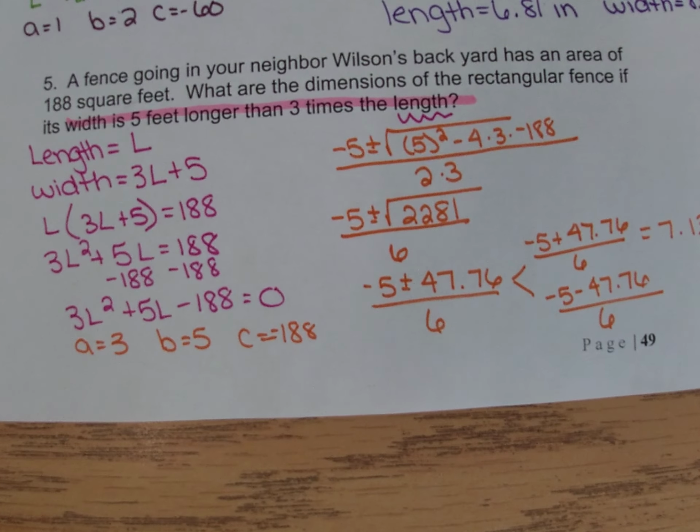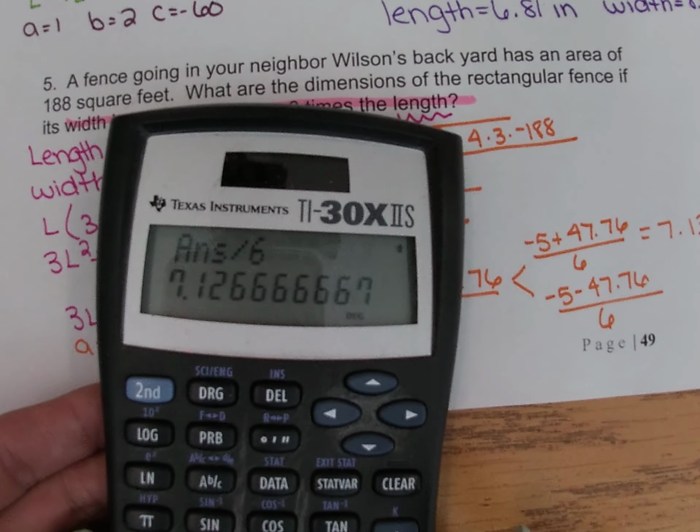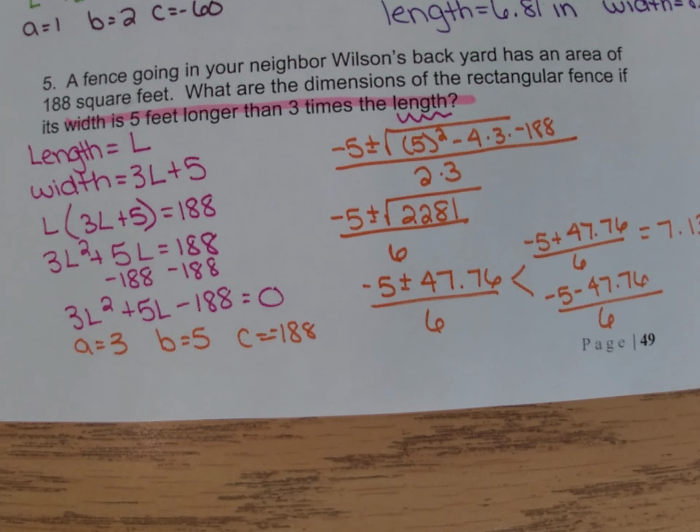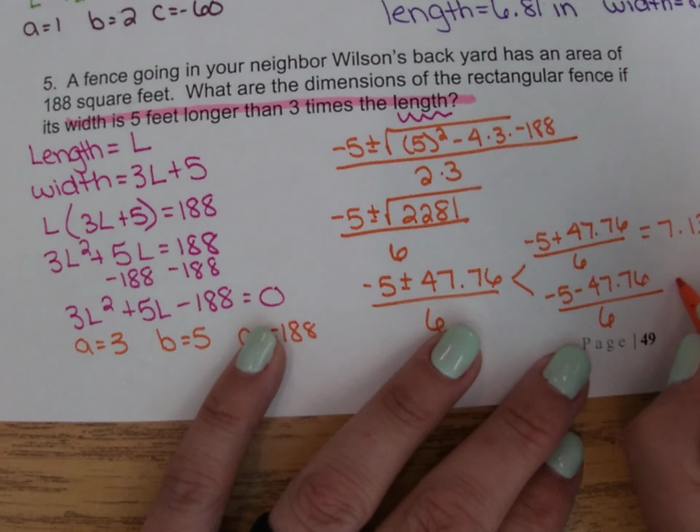So again, when I look at this one and I round 2 decimal points, that 2 bumps up to a 3. And this will give me a -8.79.